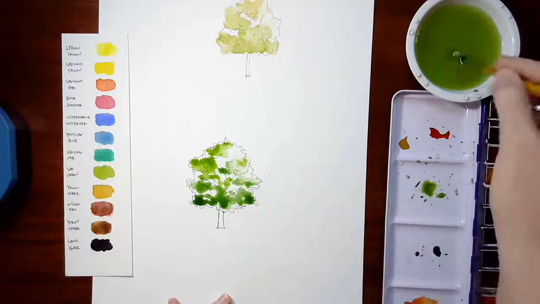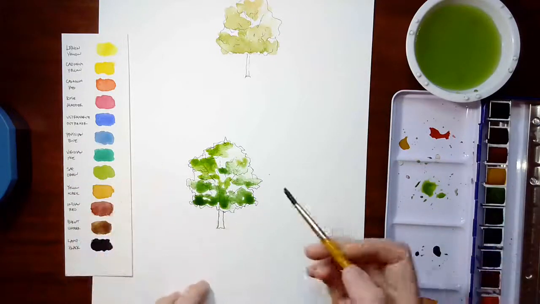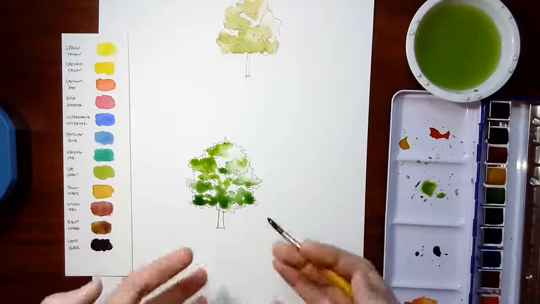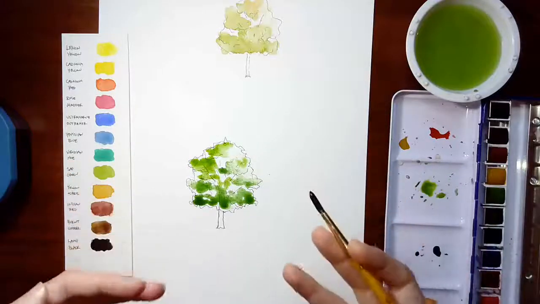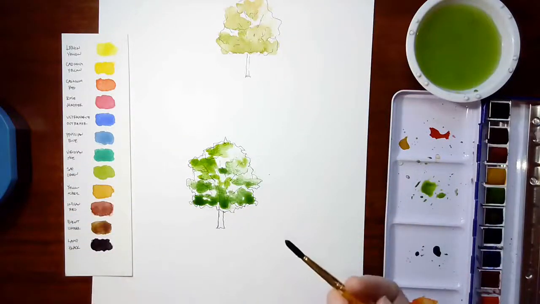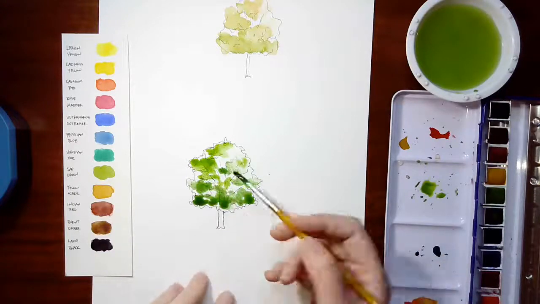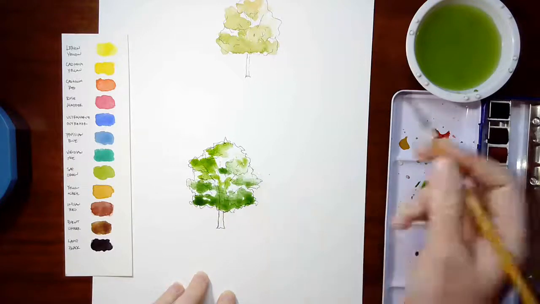And what also helps with the lightness of the tree, instead of it being really heavy, is to show the white of the paper through the branches. So that indicates a lightness. You've got the sunlight coming through the trees. Just like if you look up at a tree, usually there's sunlight filtering down. So that's what that starts to imply. So this is already looking pretty nice.